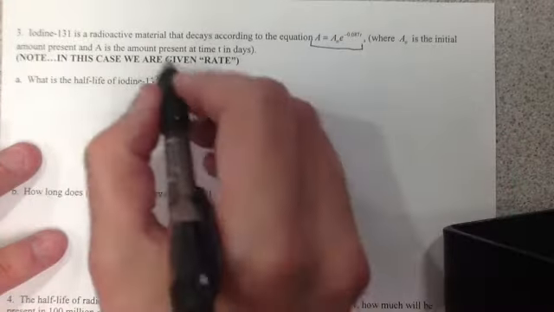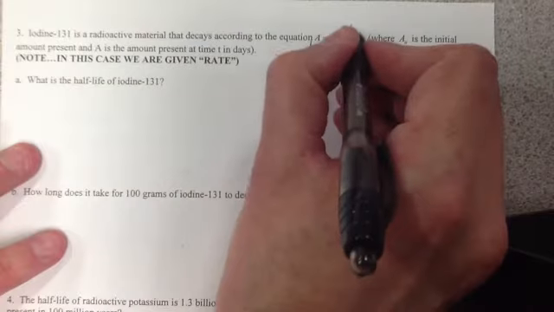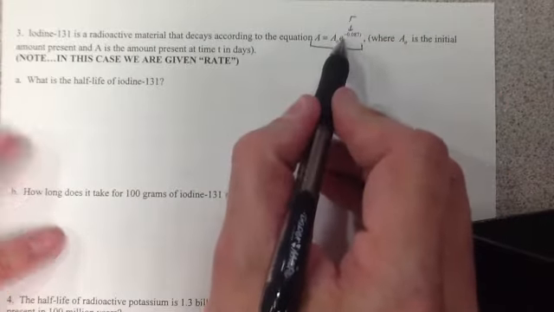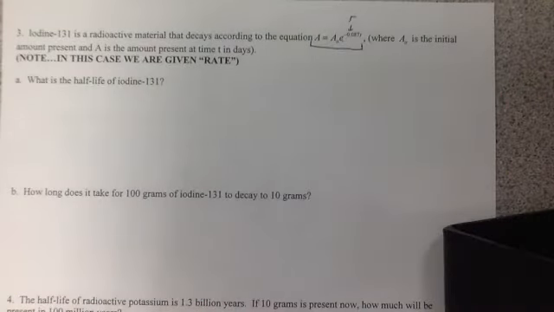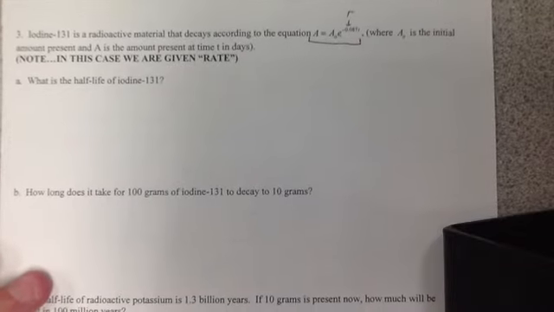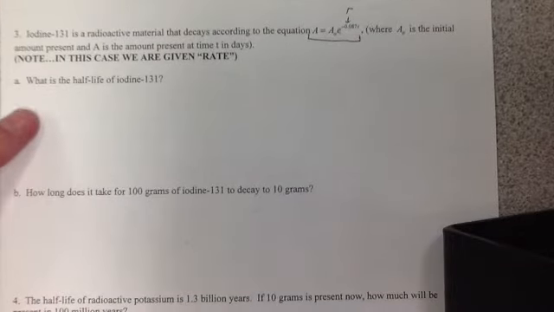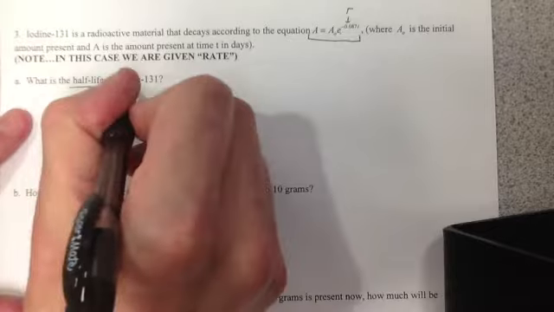Now, in this case right here, we are given the rate. That's this right here, it's rate. And it is negative because it's going to decrease. Half-life means it's going to keep decreasing over time. So the first question says, what is the half-life?